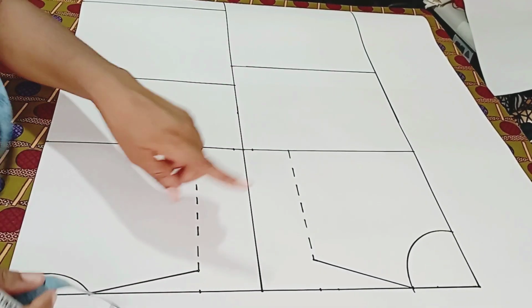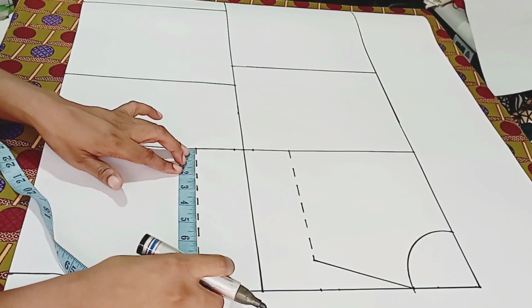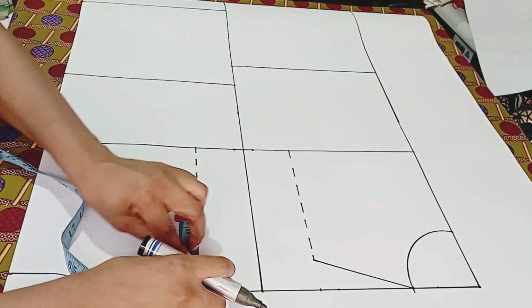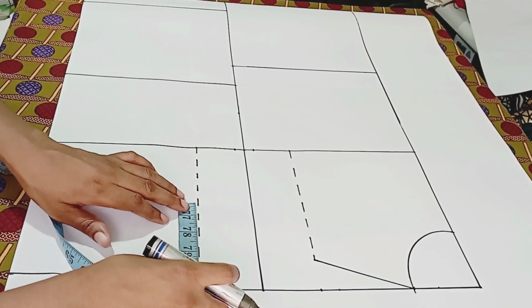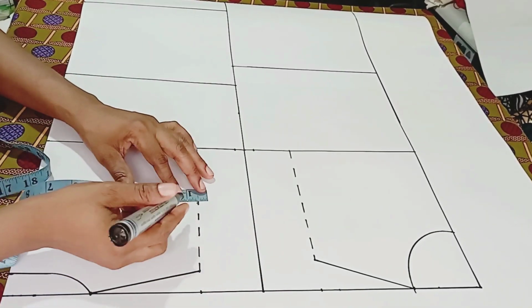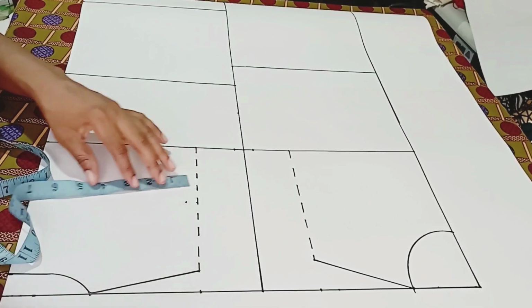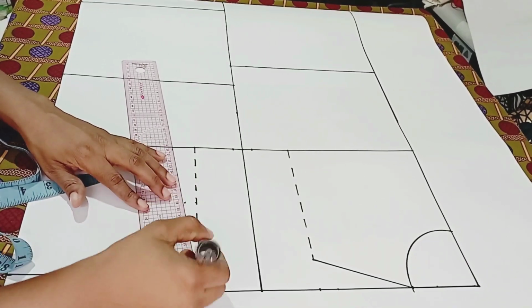Now I'll come from the shoulder line to the shoulder slope, just like I have done, and get the midpoint of these broken lines. See how I folded my tape? I'll just mark it and come in from that point where I marked by 1/2 inch, and I would connect a line like so.